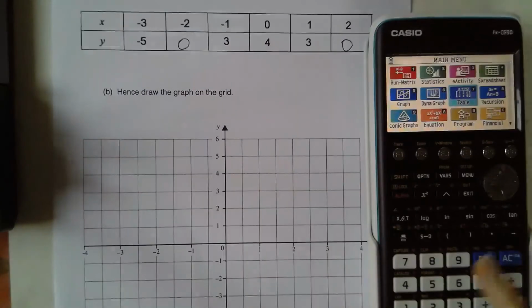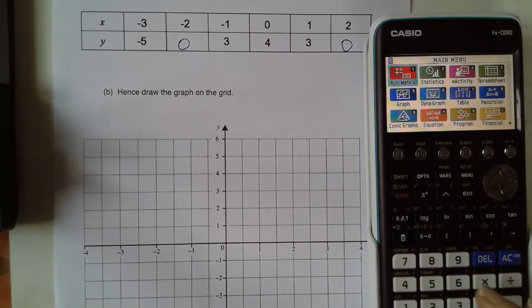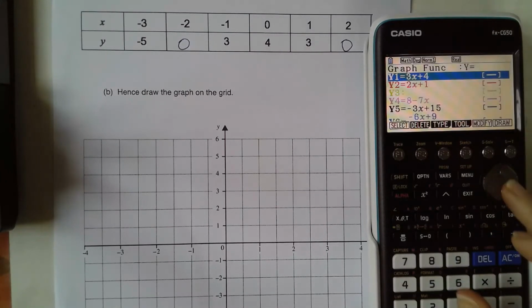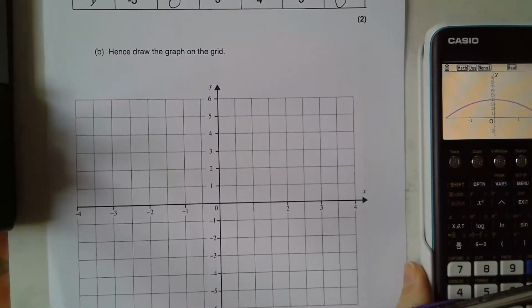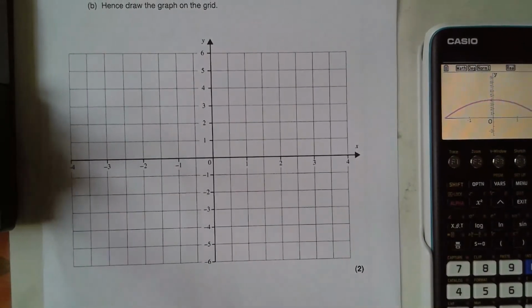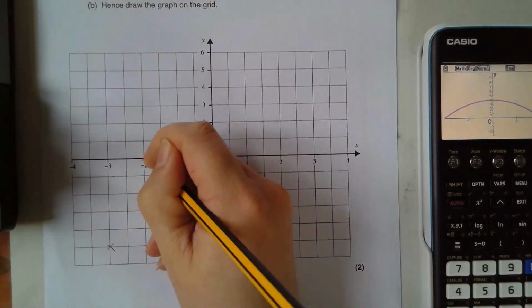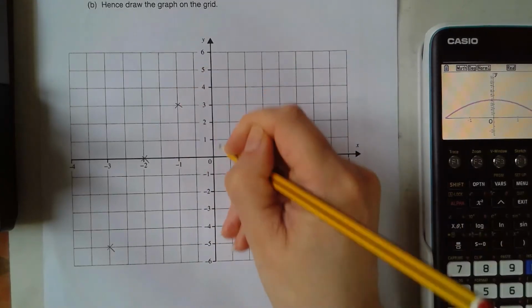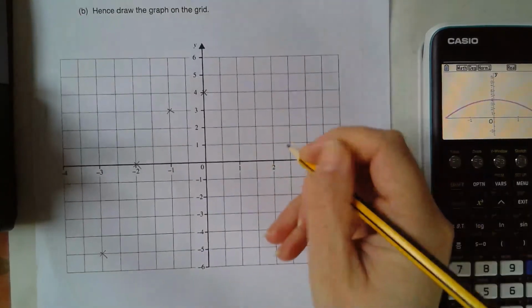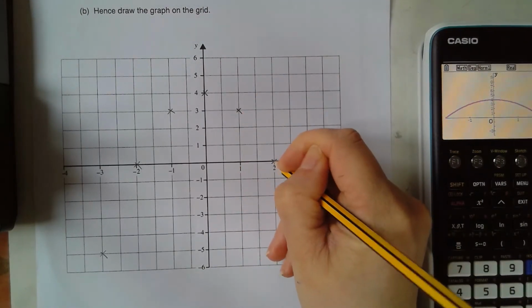Then menu, graph, went into the wrong option, graph, draw, because I know I've already selected the one I want, so that's what I want it to look like. So here we go. -3 is at -5, -2 is at 0, -1 is at 3, 0 is at 4, 1 is at 3, 2 is at 0.